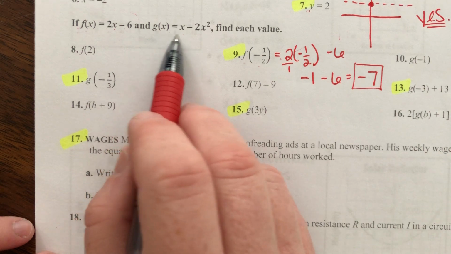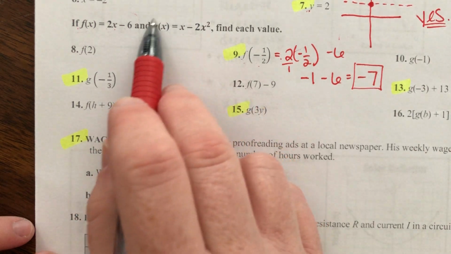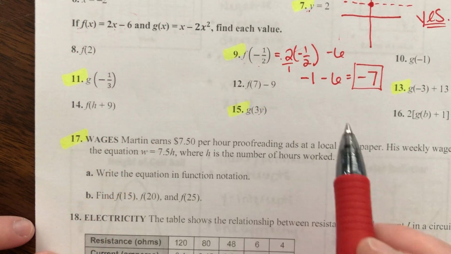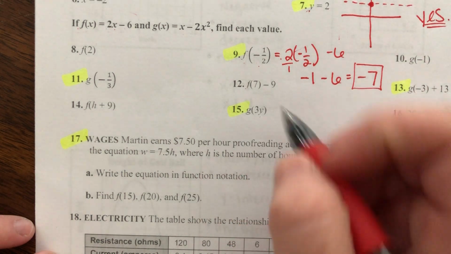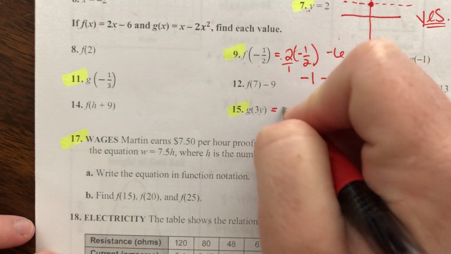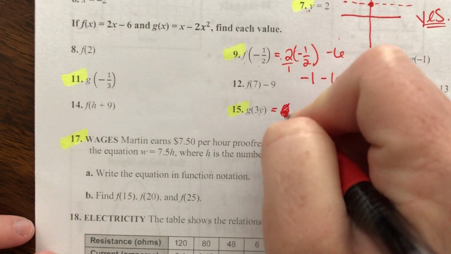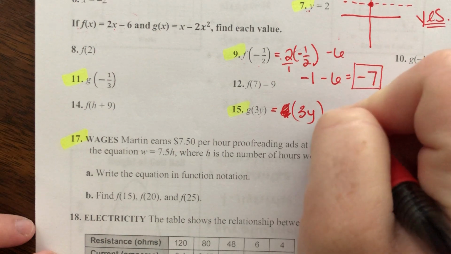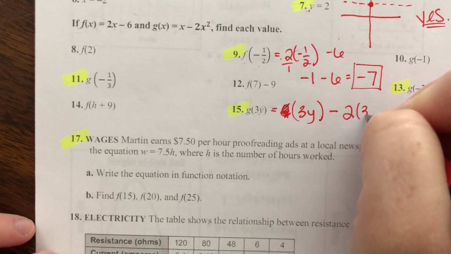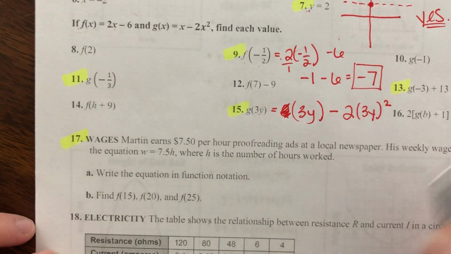15, g of 3y. So this tells me I'm going to use this equation, this x minus 2x squared, and anywhere I see an x, I'm going to replace it with 3y. So I have x, so 3y, minus 2x squared.